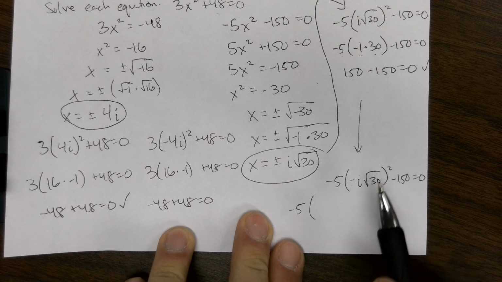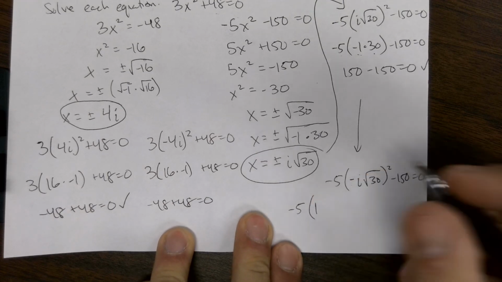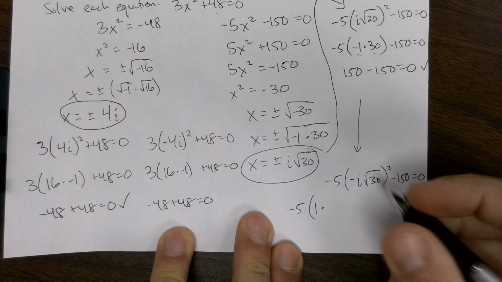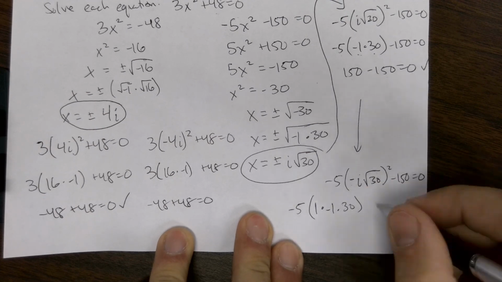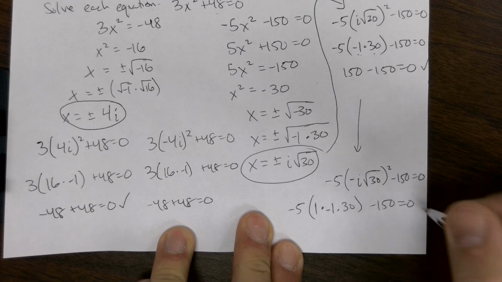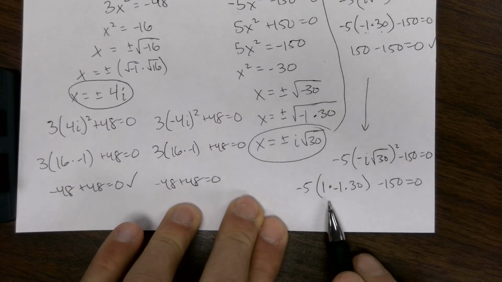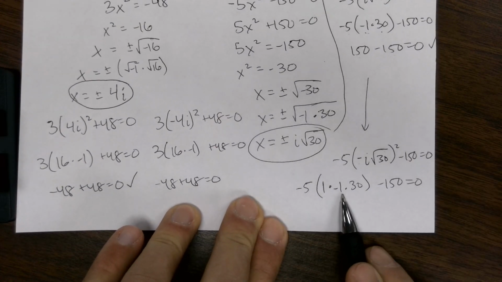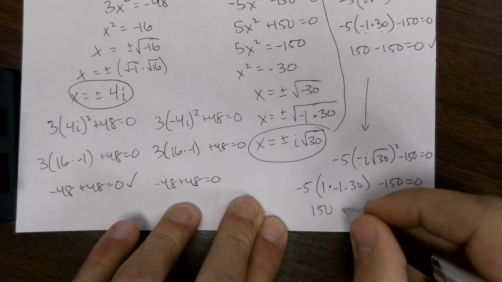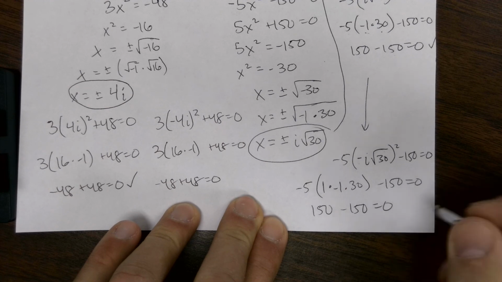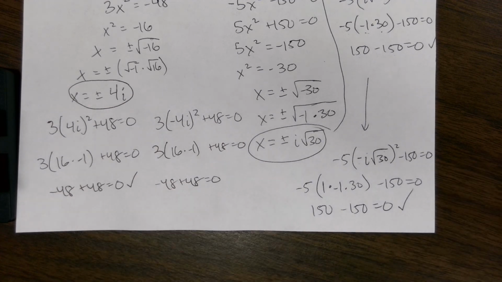Negative 1 squared is just 1. 1 times i squared, which is negative 1, times root 30 squared, which is 30, minus 150 equals 0. 1 times 30 is 30, times negative 1 is negative 30, times negative 5 is 150, minus 150 equals 0. So that checks out.